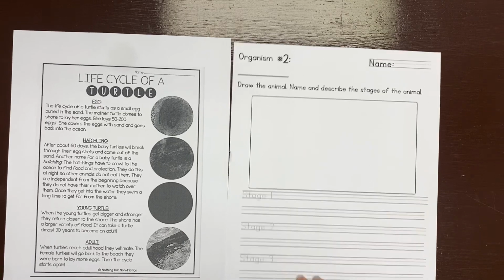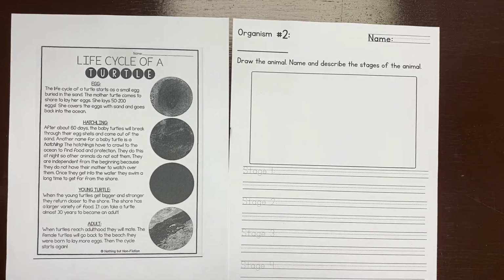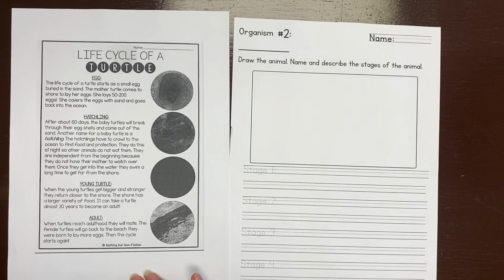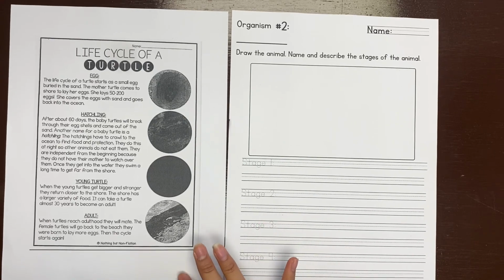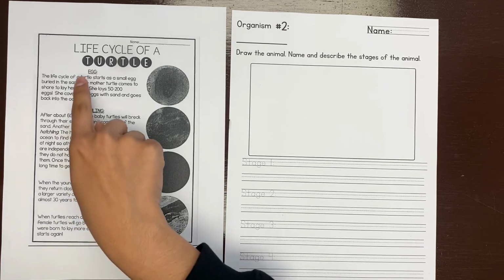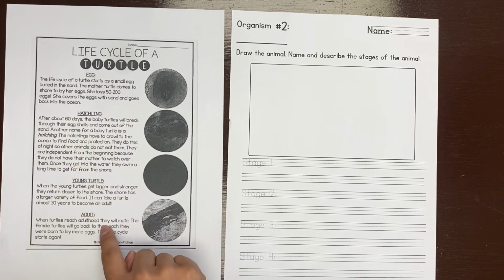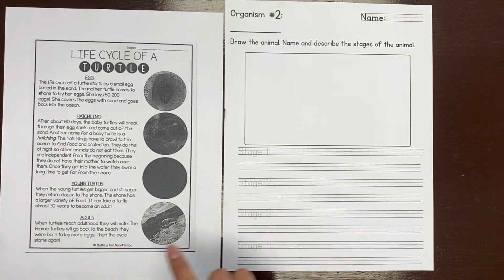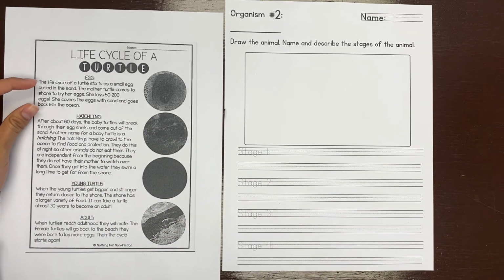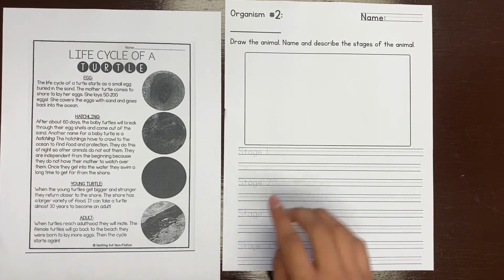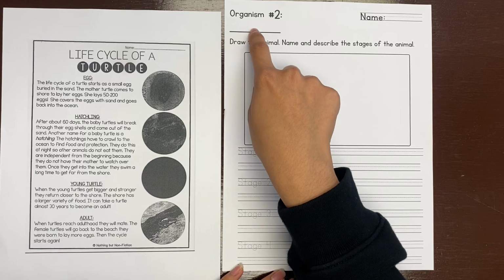Now this is the second worksheet that I will be giving to my students, which is basically the same as the other one. However, the life cycle of this reading is now of a turtle, and it is also 4 stages, and students have to name each as well as give maybe a summary or an interesting fact or something that captivated them from each paragraph, as well as draw it and name the animal.